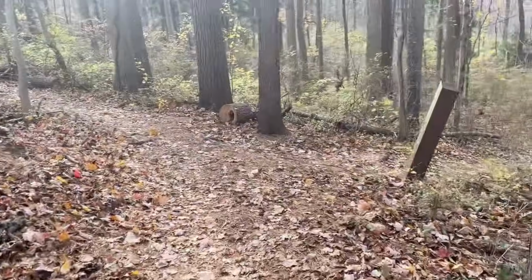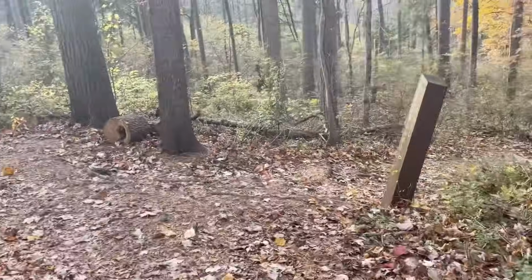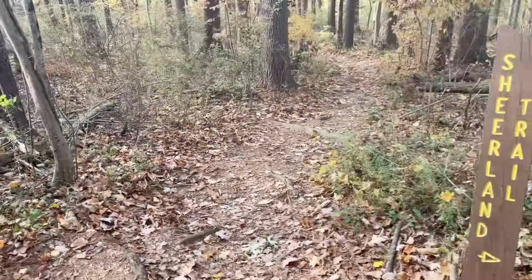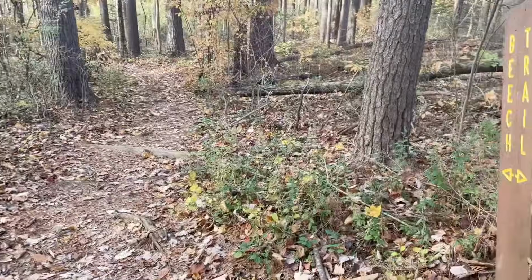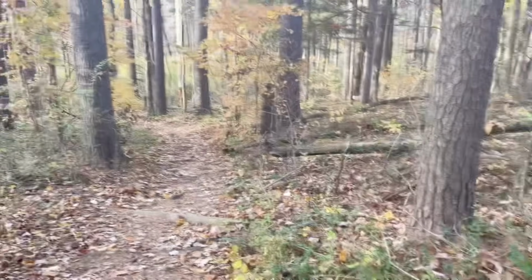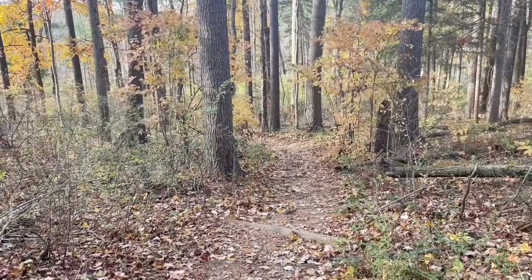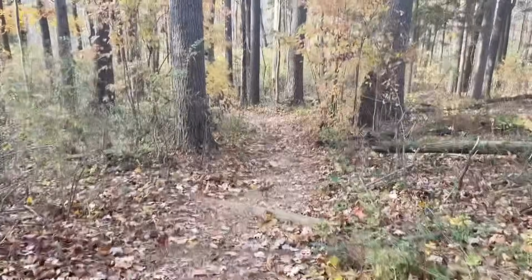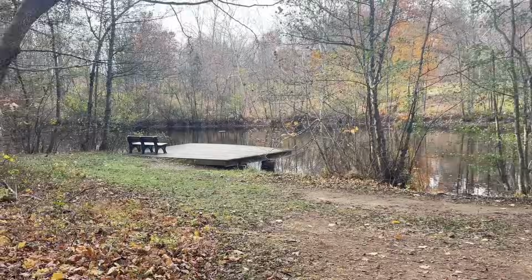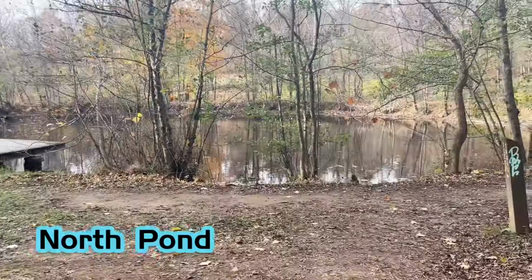There's a little hill you climb up, and then to your right, there's a little path that goes down to the North Pond. It is called the Beach Trail. But we're gonna go down to the pond and then come back up to finish out the other loop. There it is, the North Pond.